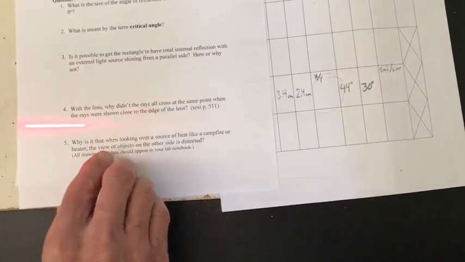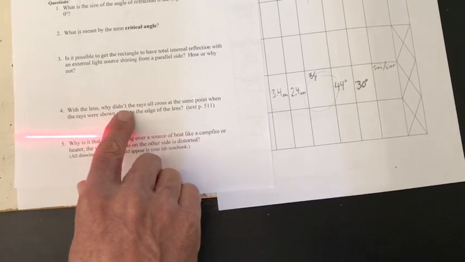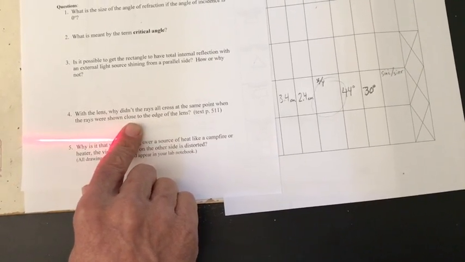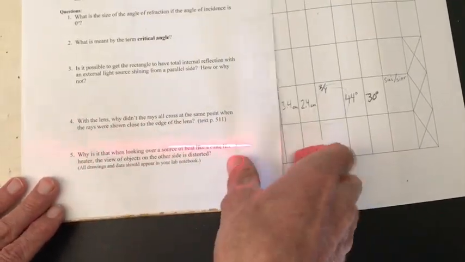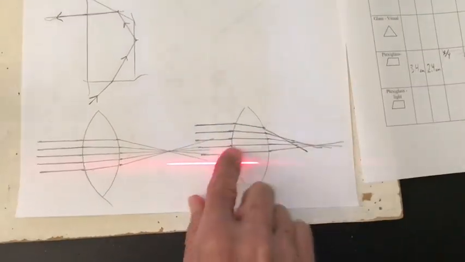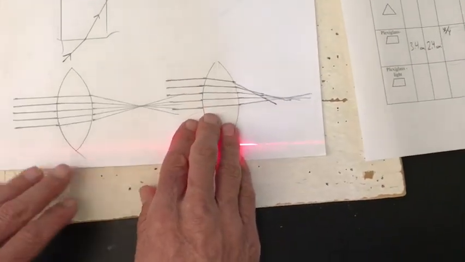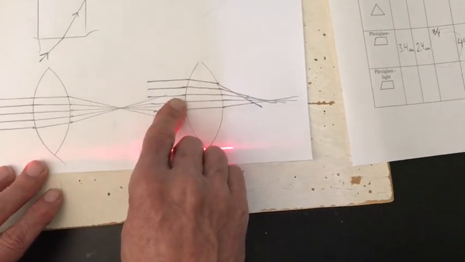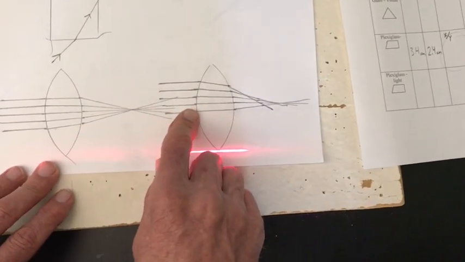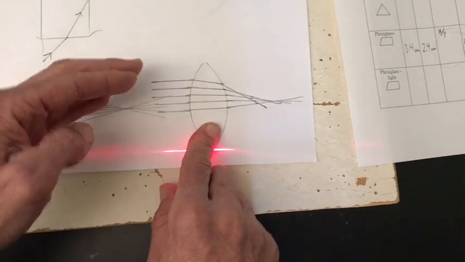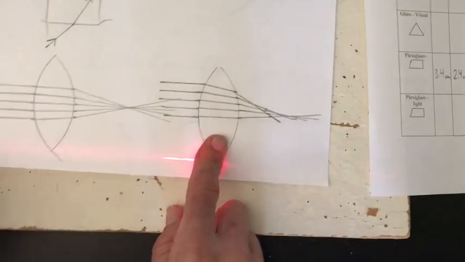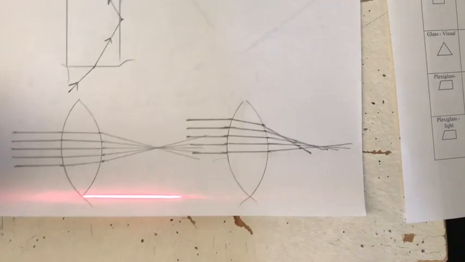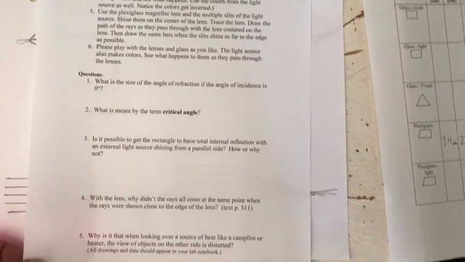All right, and then with the lens widened, the rays all cross at the same point when they were shown close to the edge of the lens. This is talking about this drawing right here. So why doesn't it? Because when we get to the edge, we get spherical aberration, which each ray gets bent more and more as we get closer to the edge because of this angle of incidence and refraction. And so they will not come to a focus. And you should be able to look at page 511 for help on that.